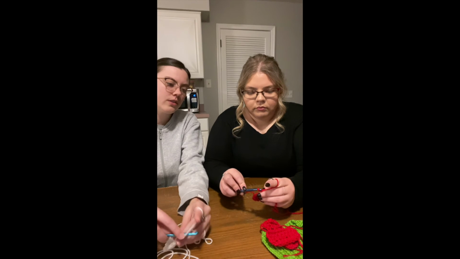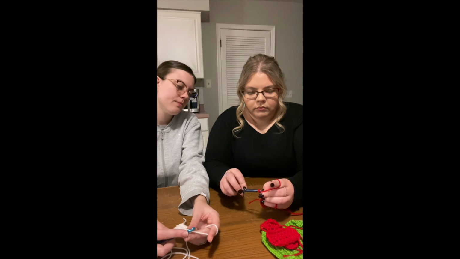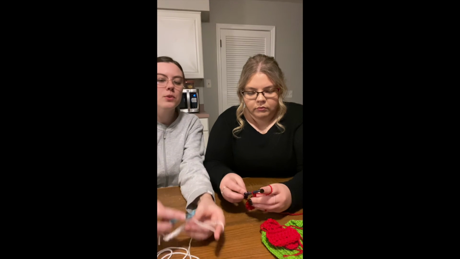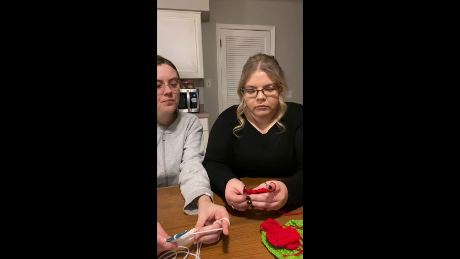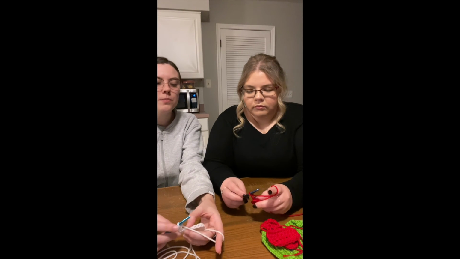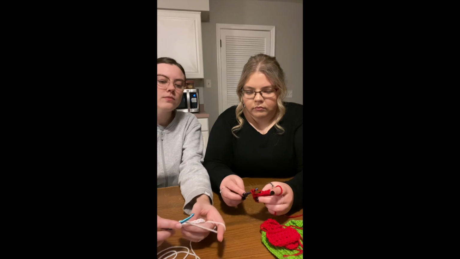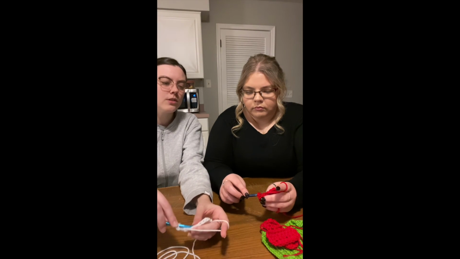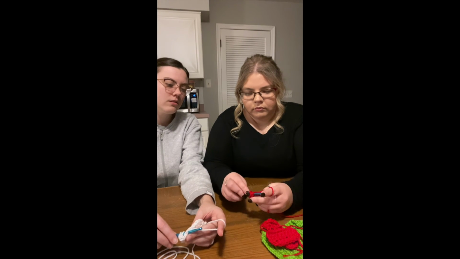And then yarn over, pull through, and that's your second chain. Yep, great. Okay, and then once you have your 2 chains, you can just flip it. And then we can go ahead and get started on the first double. So for the first double, you're gonna yarn over before you go into the stitch. So now you can go into the stitch, yarn over again.